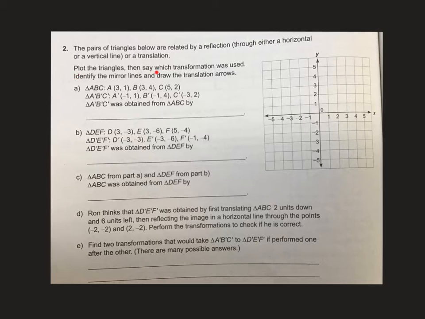Your job is to plot the triangles and then say which transformation was used, and you can identify the mirror lines and draw the translation arrows. So I'll do the first one with you. The first one is triangle ABC. A is 3 and 1, B is 3 and 4, and C is 5 and 2.